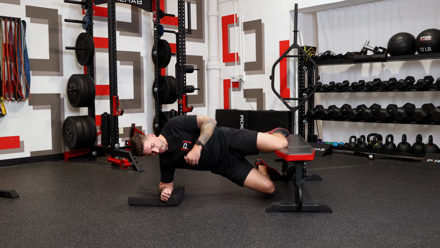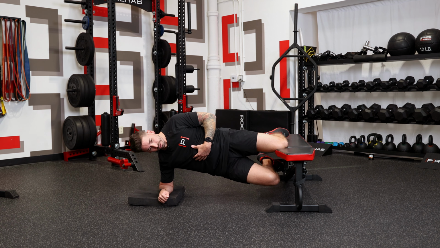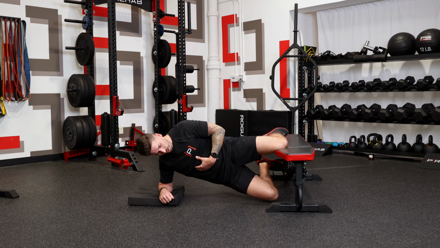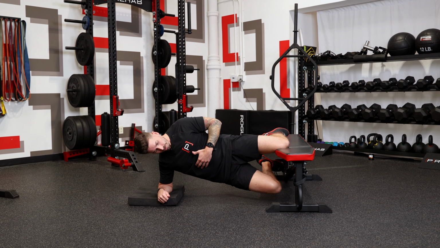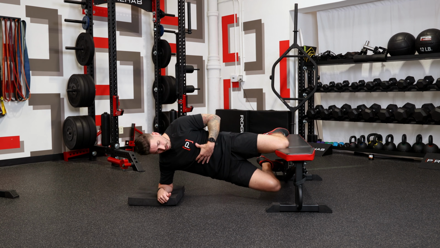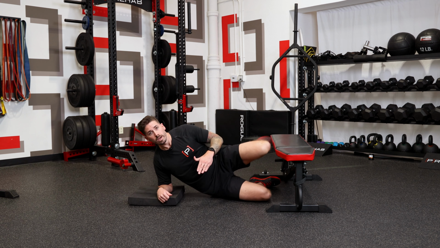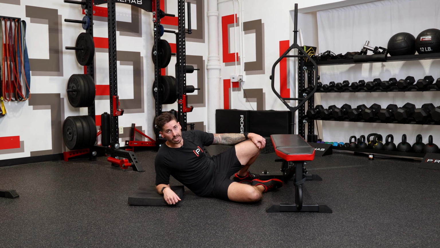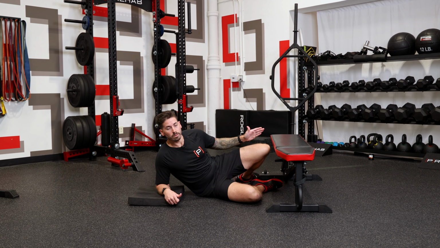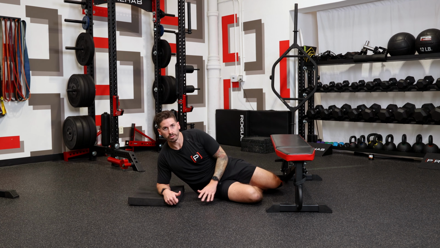Now, once that gets easy, and once you get to the dynamic exercises like we've spoken about, you want to make this exercise dynamic. So nice and slow, lower your body down and then bring it back up. Lower your body down and bring it back up. What you're doing is your hip relative to your body is actually going into abduction. So you're controlling that motion eccentrically and then working through it concentrically.